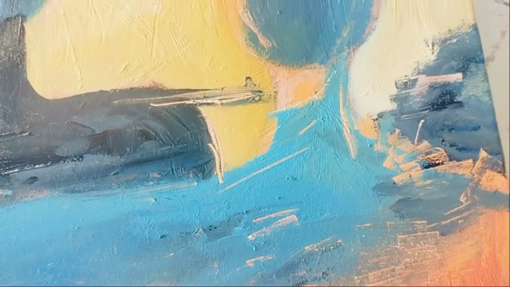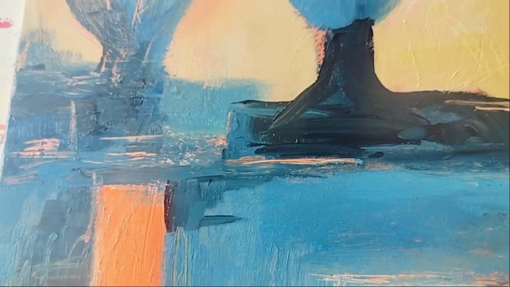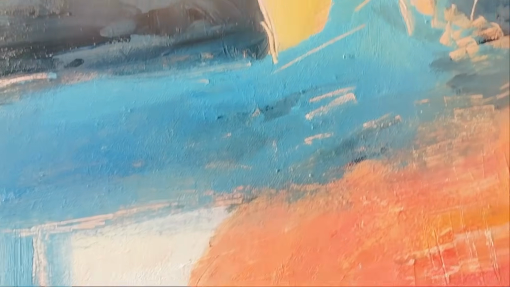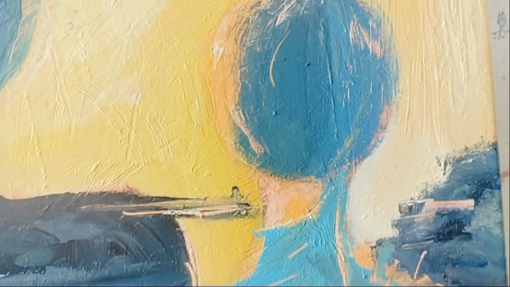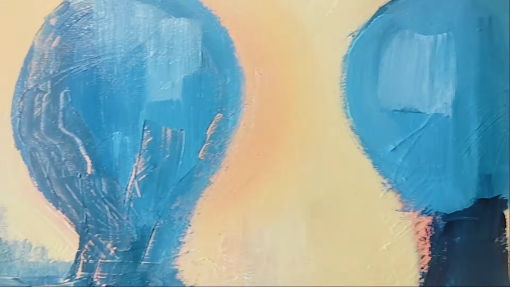And you can see here on these close-ups, I've scraped into it, so I'm getting that colour from underneath, and you can see I'm getting this texture from the moulding paste. And it starts to have some body in it and some substance and energy. And that's what we're looking for.